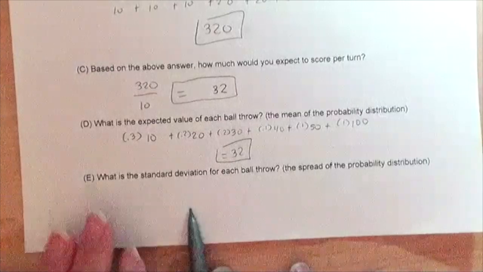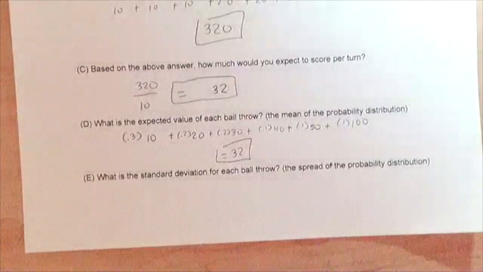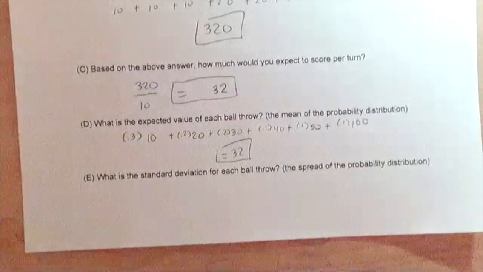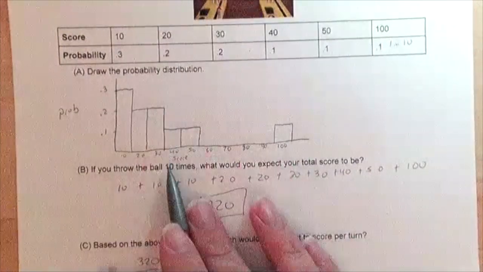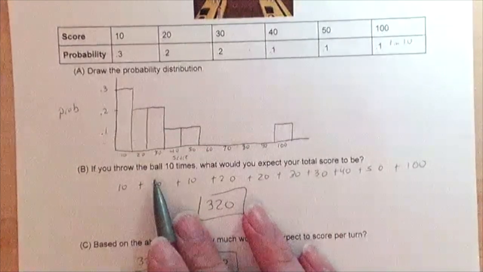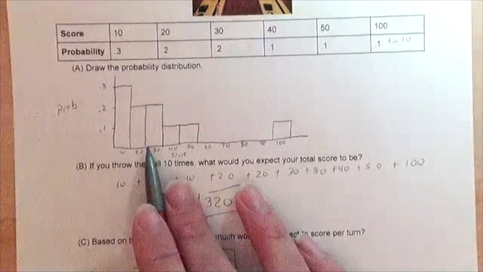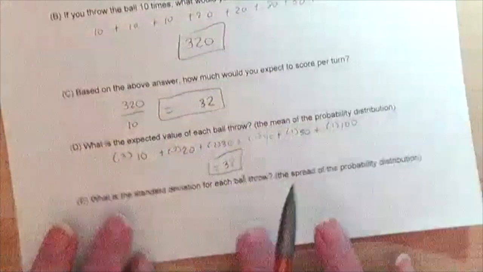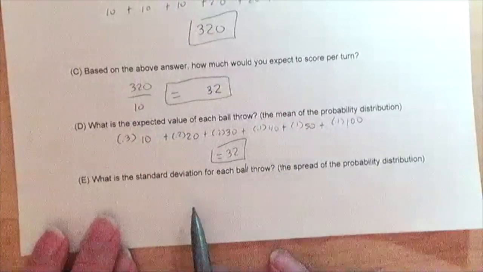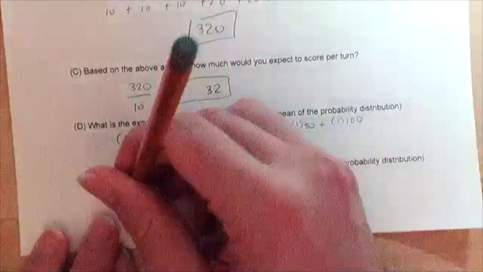But now we're just going to talk about what's a little bit tedious, which is the standard deviation. And remember that we can talk about what's the average roll or the average score, but we want to know how much that spreads from the center. So all you're going to do is something that we used to do for standard deviation.